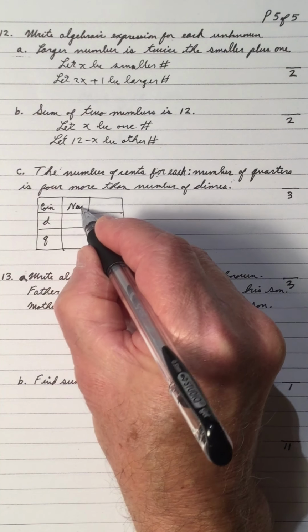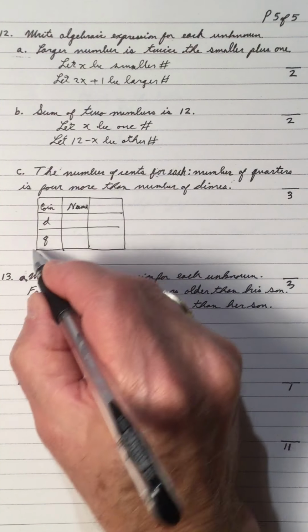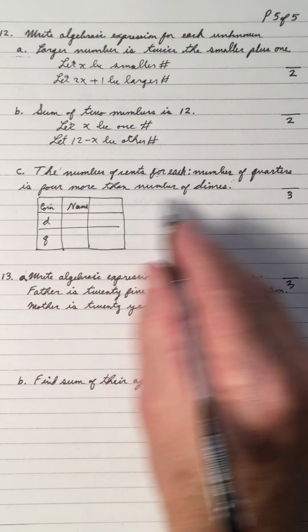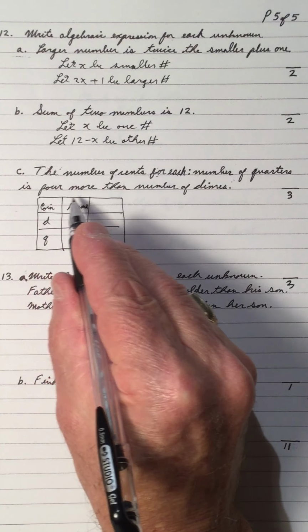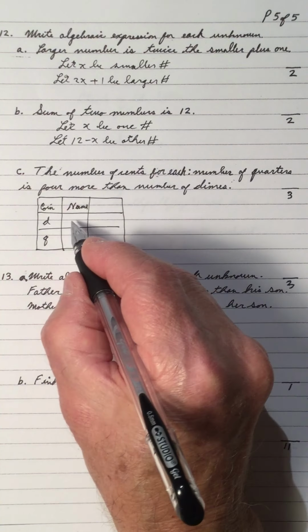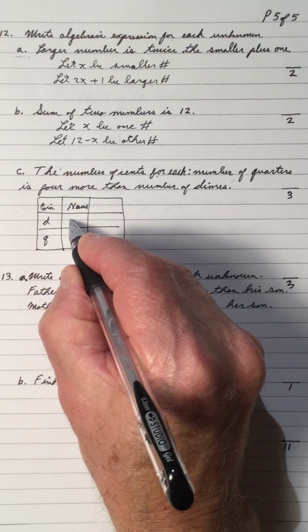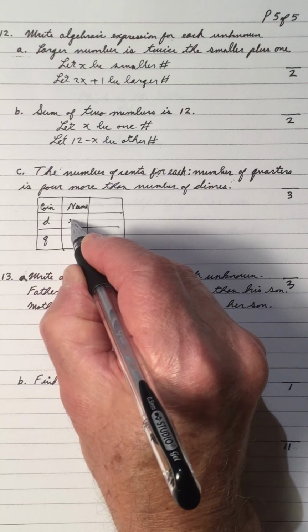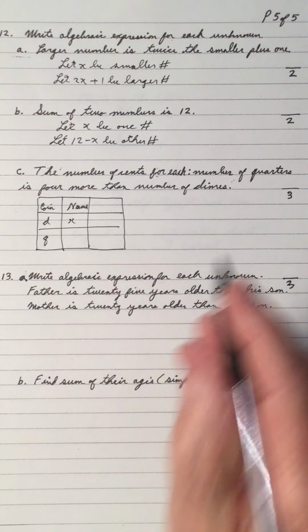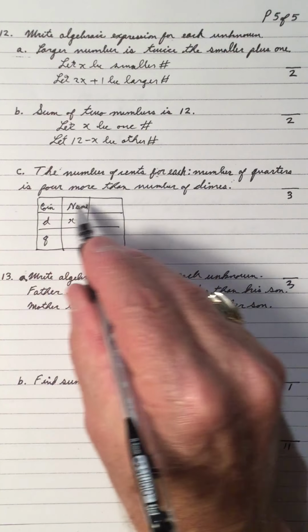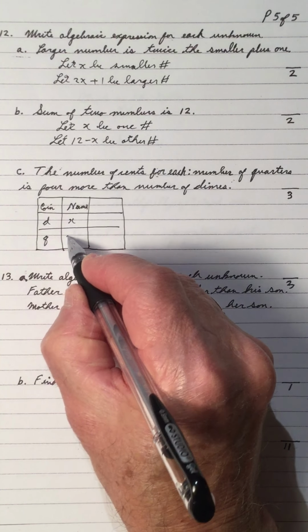The number of quarters is 4 more than the number of dimes. So if we call dimes N or X, or D, then the number of quarters is 4 more.